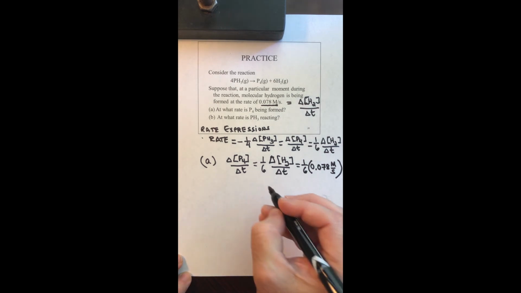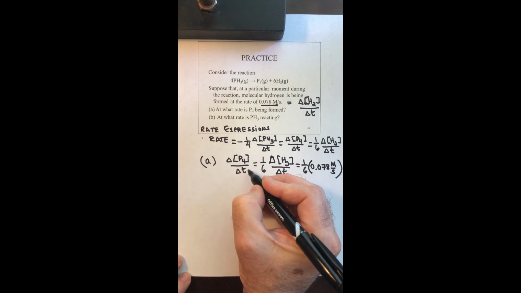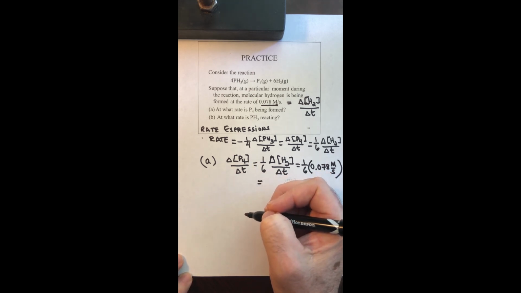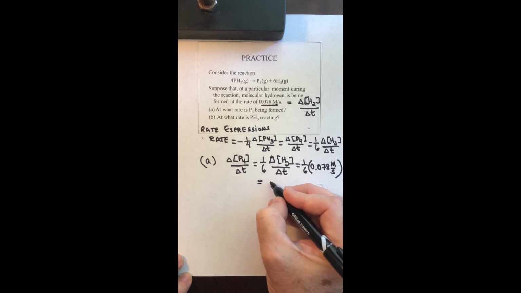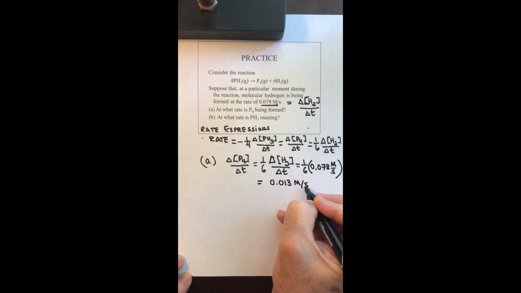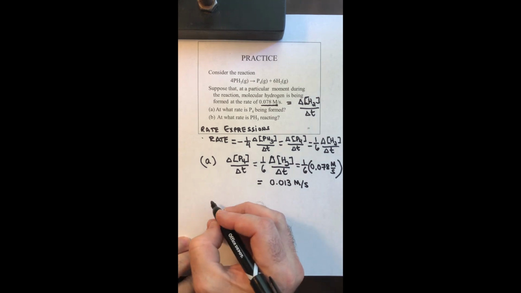And so we can simply solve that, and we can say that P4 is being formed at a rate of approximately 0.013 molar units per second. If you want to pause the video and work that yourselves, get your calculator out. You can probably do it in your head, but hey, go ahead and use your calculator. Don't be ashamed of that. You don't have to do things in your head.